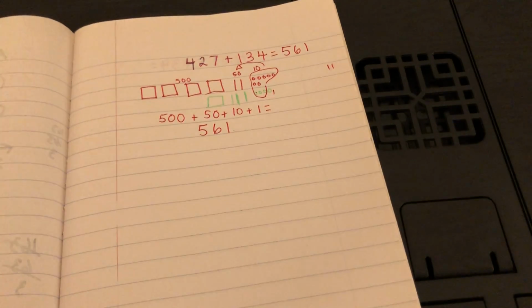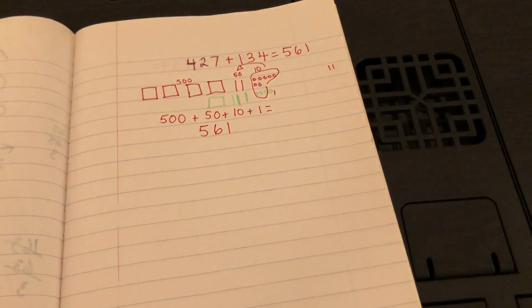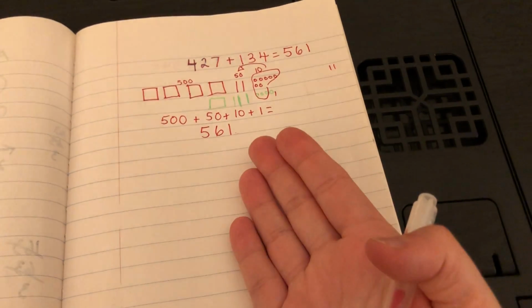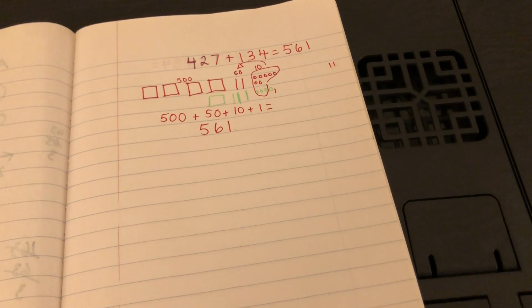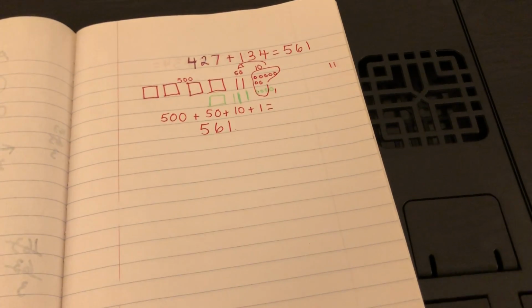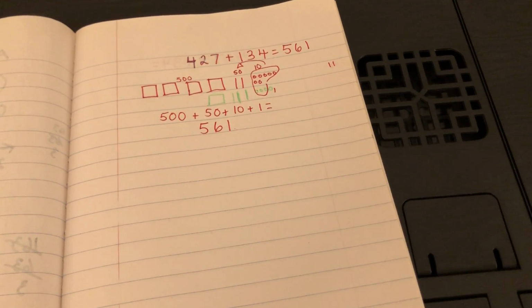So you can choose whatever makes most sense to you as far as base 10. You can choose to use the blocks, or you can choose to make the pictures. But the following problem you will complete using one of these two strategies. As I said, you will get to choose from all the strategies we learned towards the end of the lesson. Have fun!